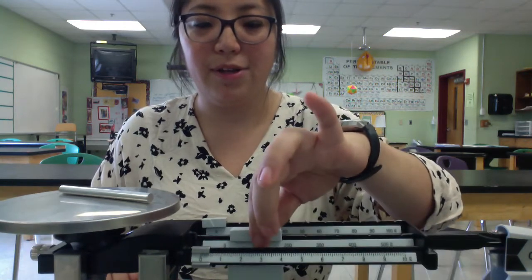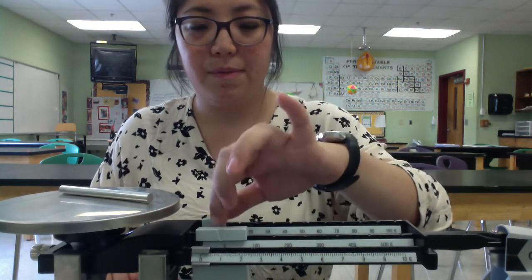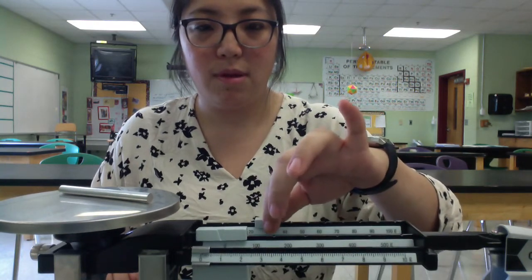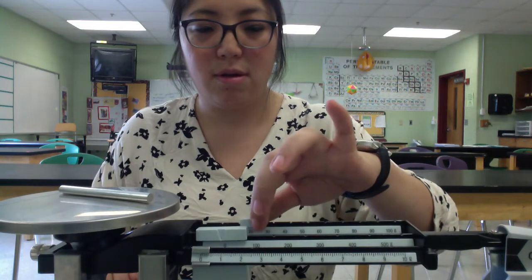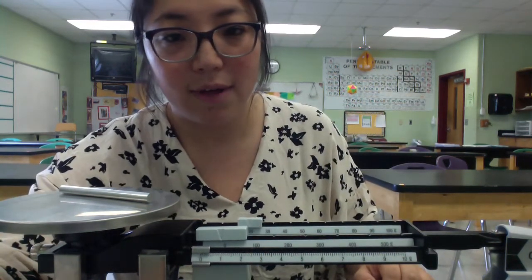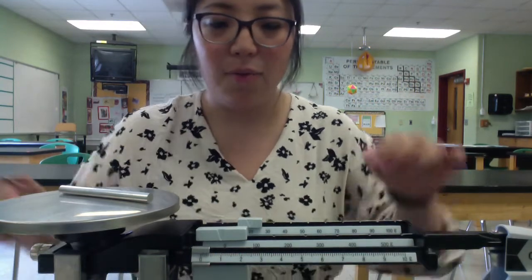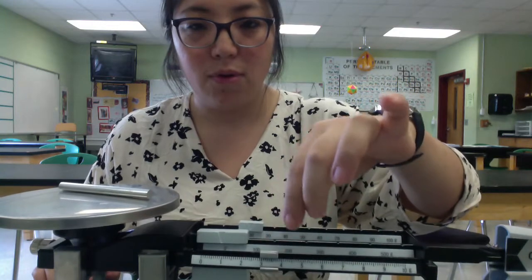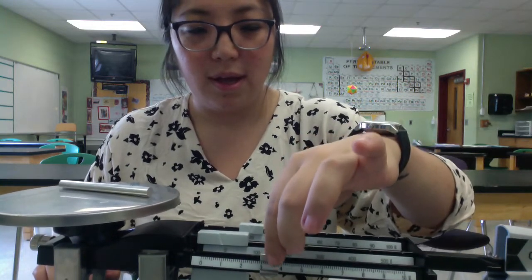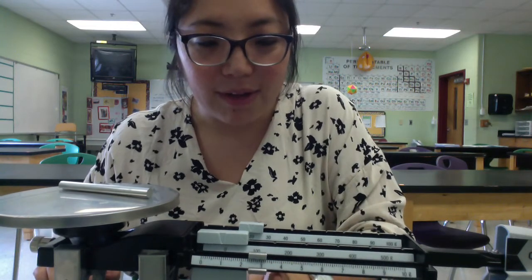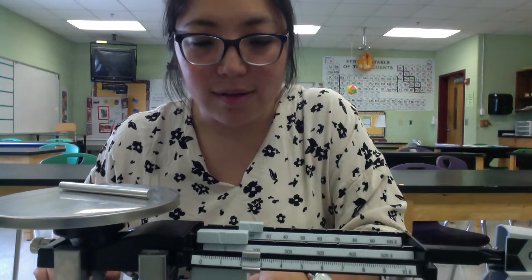All right, 100 is too much. Let's come back. All right, that is still light enough. I can't actually see my weights, so I'm going to move that way. I apologize if this looks a little bit weird because I am going backwards on my scale.